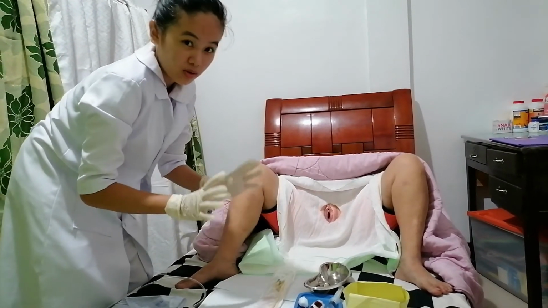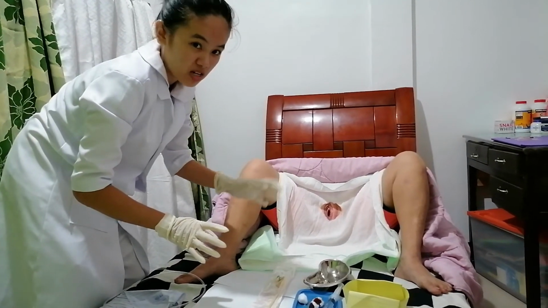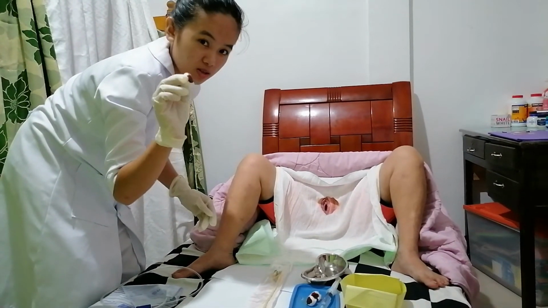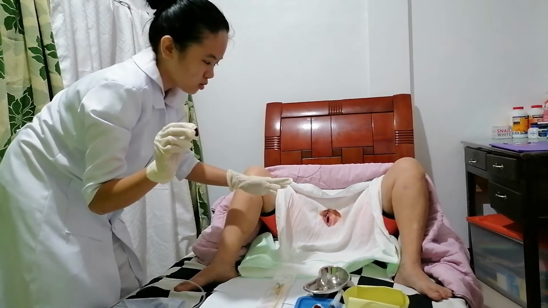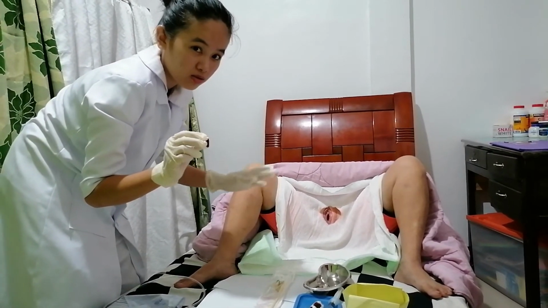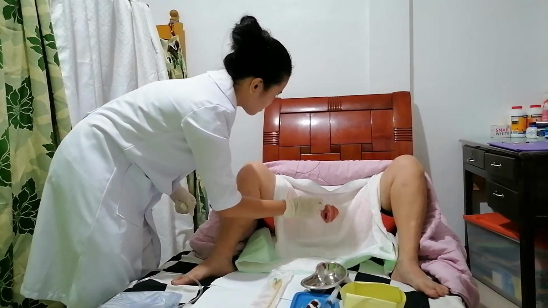And now I'm going to clean the private area of the patient. So I'm going to use this cotton ball with betadine solution, and I'm going to clean first from the inner to outer portion. Ma'am, limpyuhan na ako, ma'am.